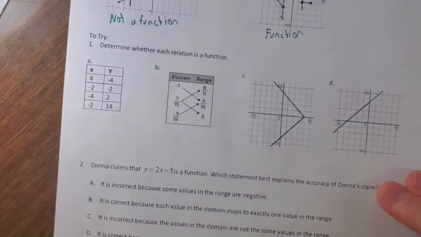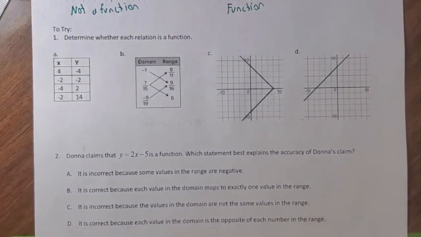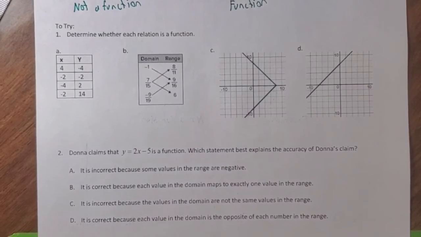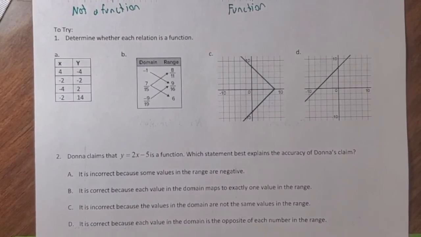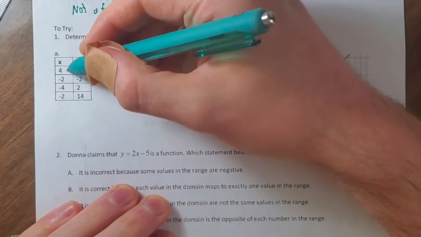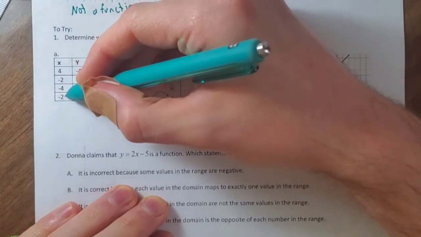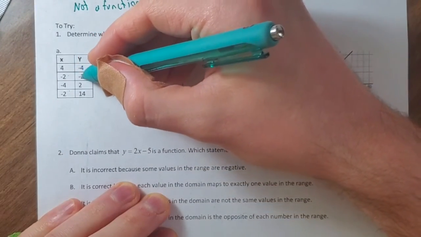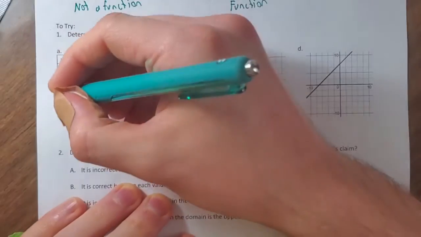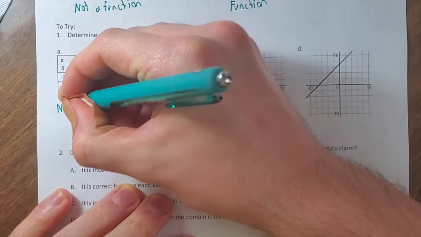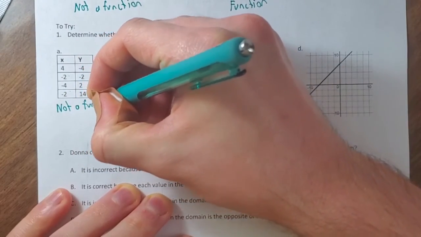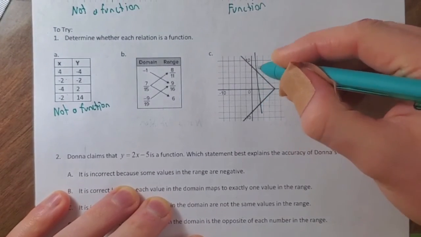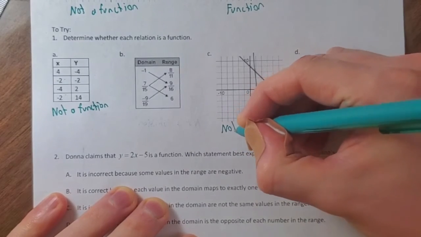Okay, 2 more examples here. Let's go through in number 1, try to determine whether each relation is a function. So I'll do letters A and C, then I'll let you do B and D on your own. So if we've got letter A, we have a repeat of -2 for our inputs for x, and each of these -2 terms corresponds to a different output there. So we have that single input going to 2 outputs, meaning this one is not a function. Then for C, we saw an example similar to this. One vertical line was able to cross 2 points of our graph, so again, not a function.